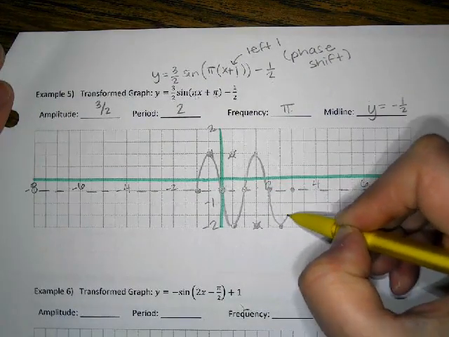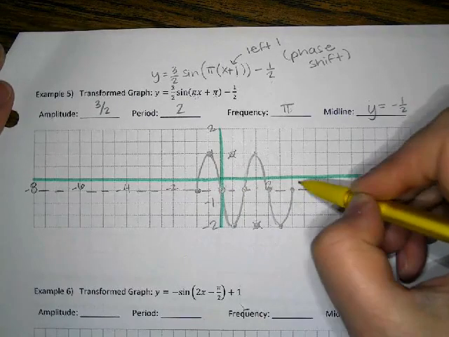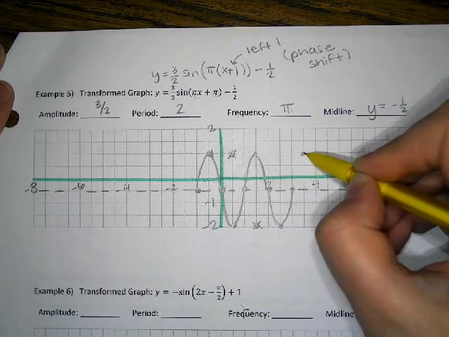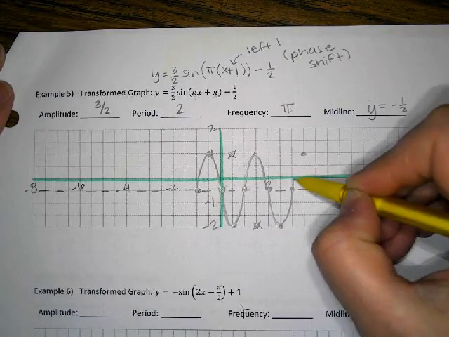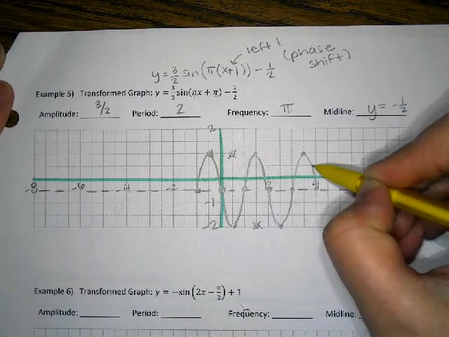And I just let it do the wave. So 3 boxes, 1 box. And then I just keep it going.